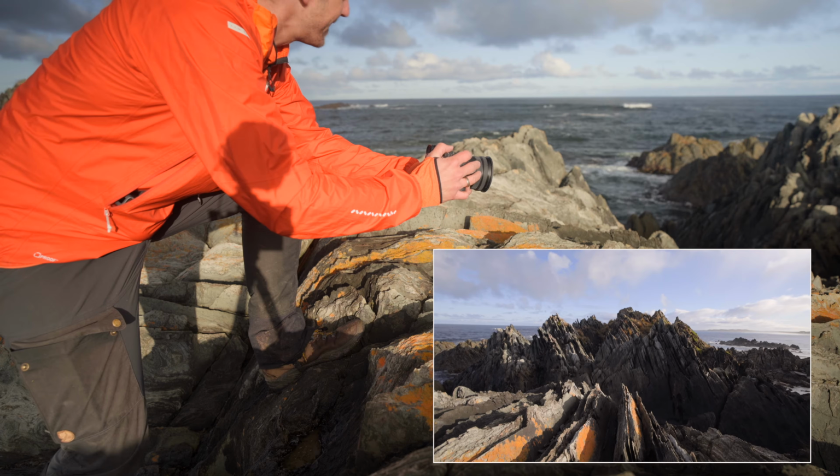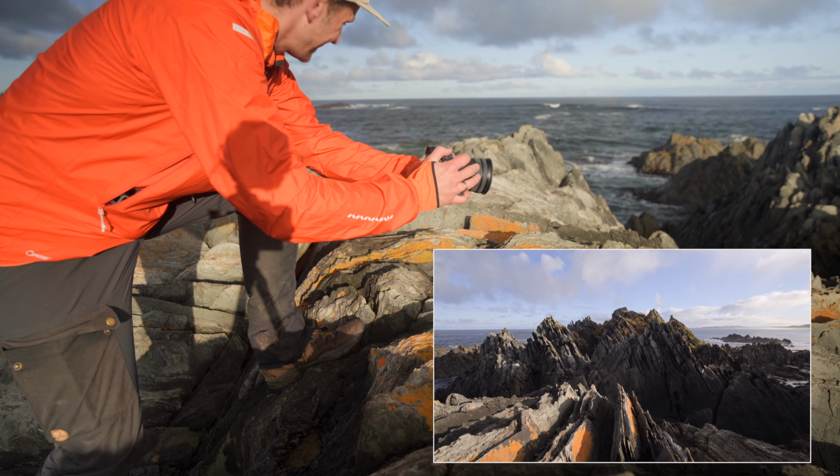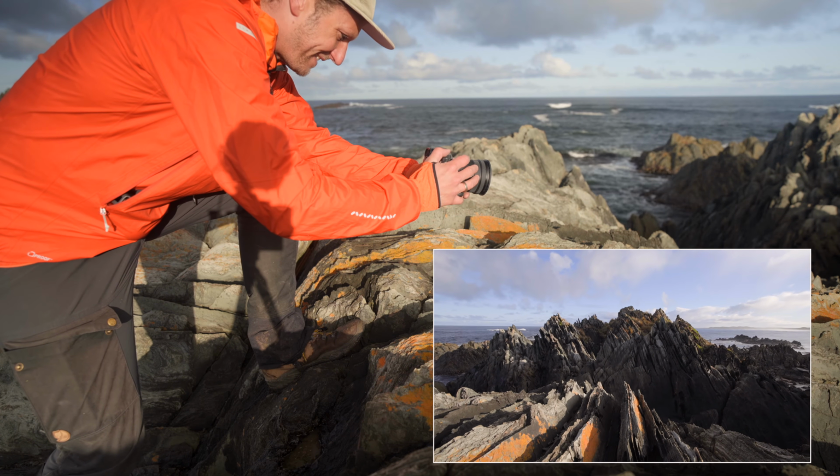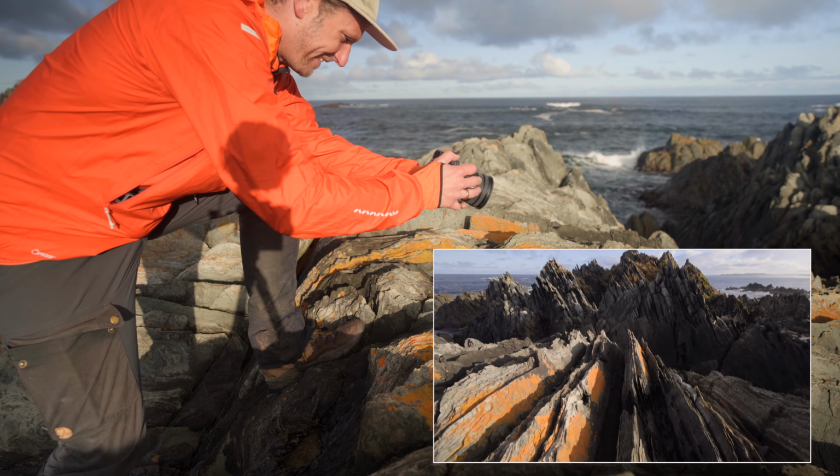Ooh, it's starting to rain. There might be a rainbow coming up. So rather than shooting upright, we're shooting like this.